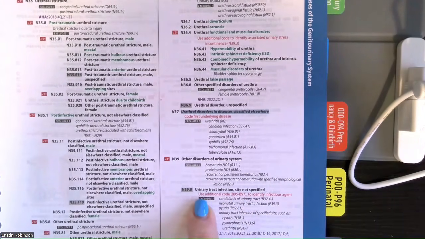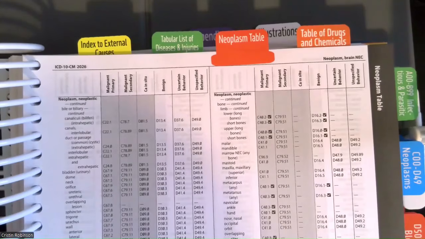N39.0. We also have Excludes1 notes. So just remember, Excludes1 means never, ever, ever. So I'm not going to list them all, but as you can see, all of these codes, you will not bill with N39.0 together.